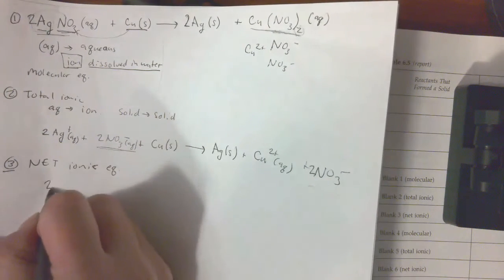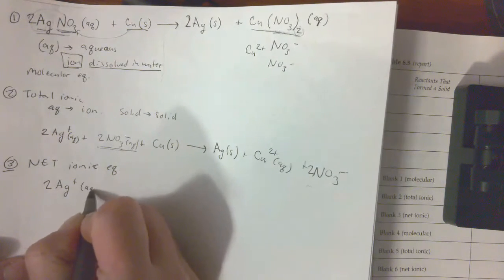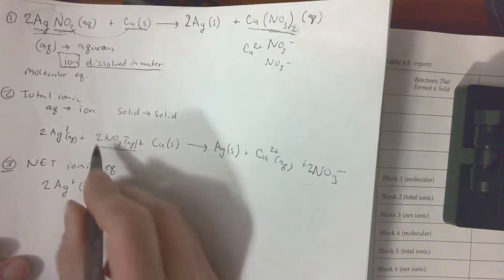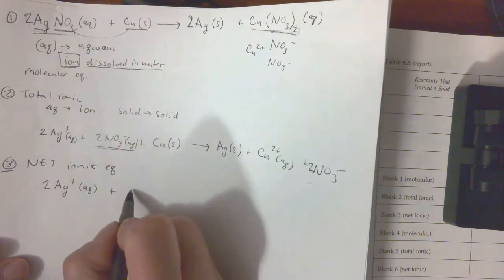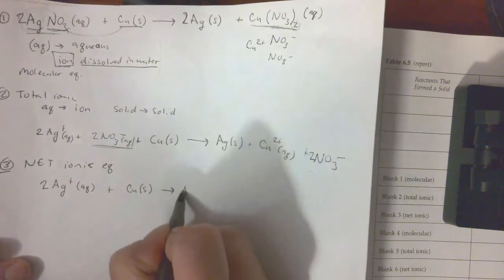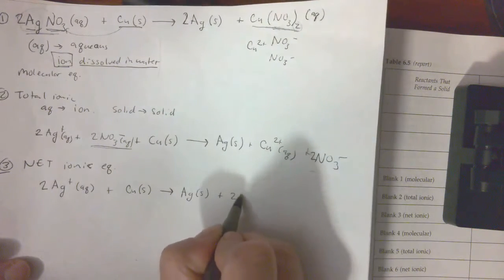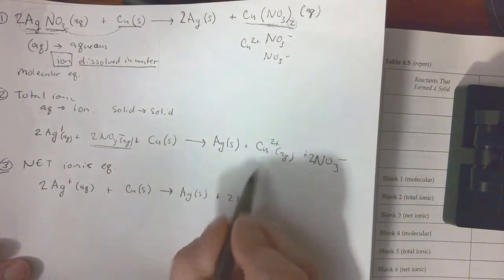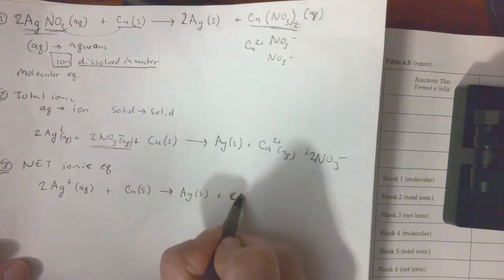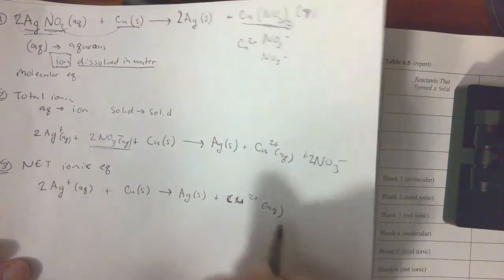So what I have is 2 Ag+ in the aqueous phase. We're going to drop out the nitrate, so I'm going to look at the copper. And that goes to silver plus, oops, we don't want the nitrate. I dropped out the wrong thing. We have copper 2+ aqueous.